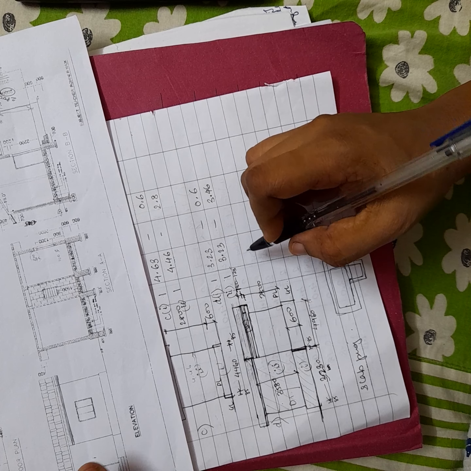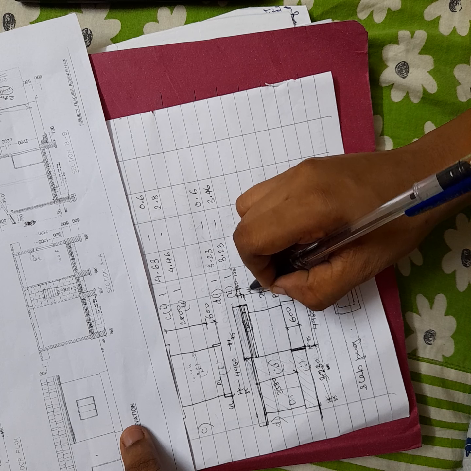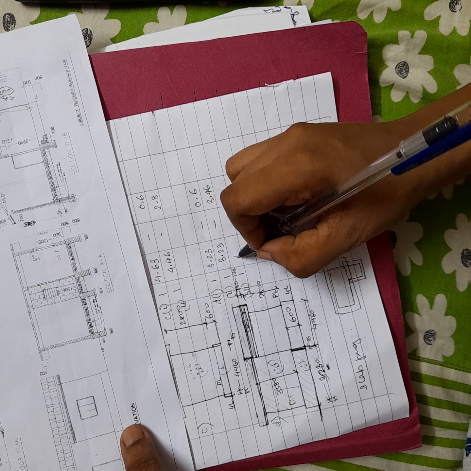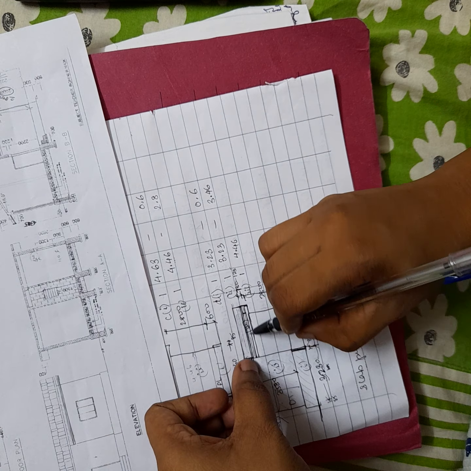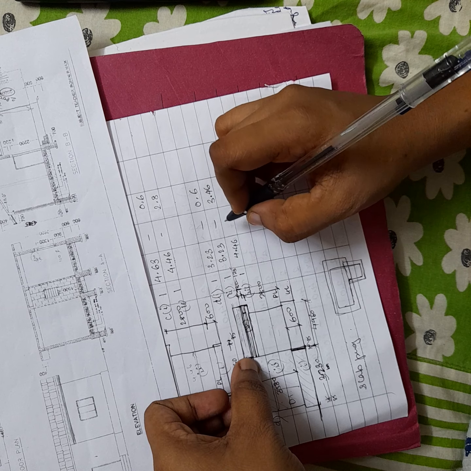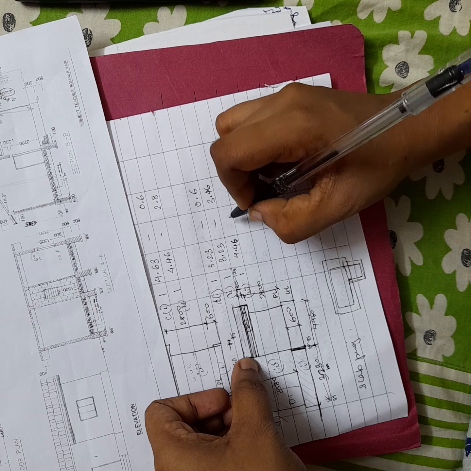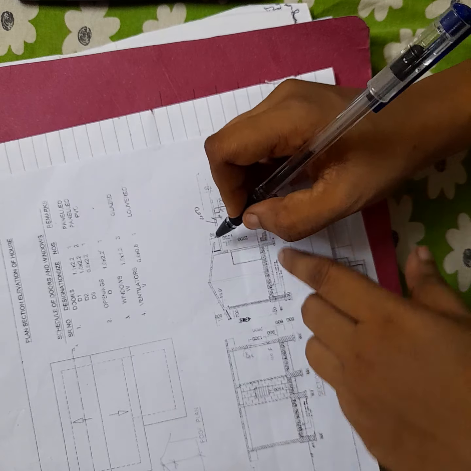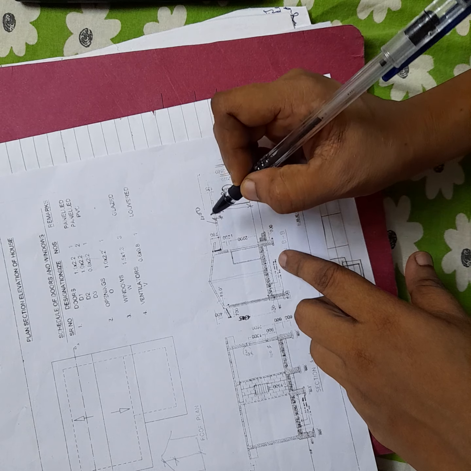Then we have the third part, 1, 4.46. Third part is this part in between the sloping slab and the flat slab. So how much is this height? It is from here to here, it is 780.